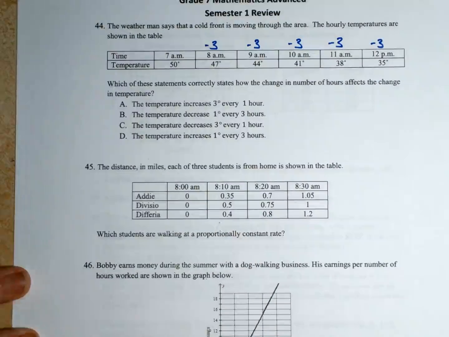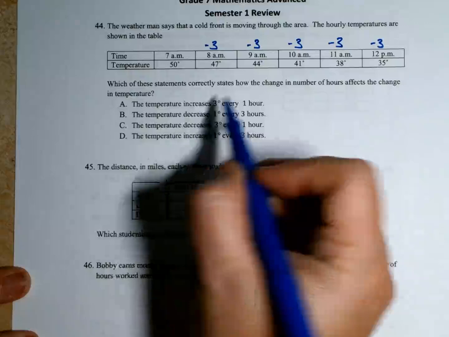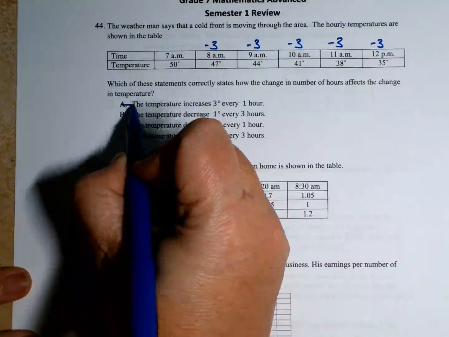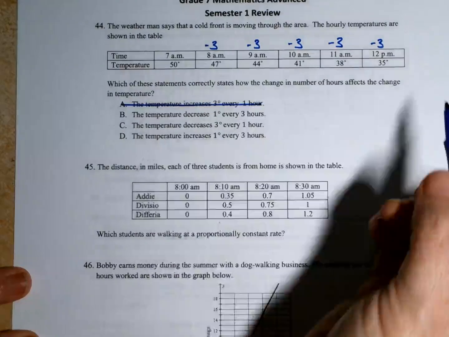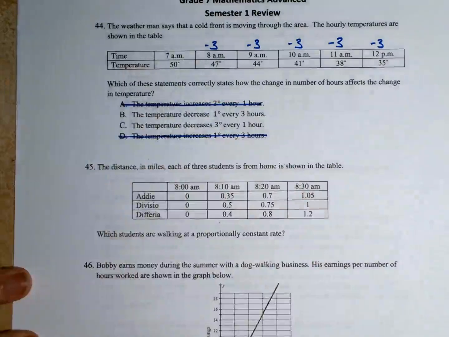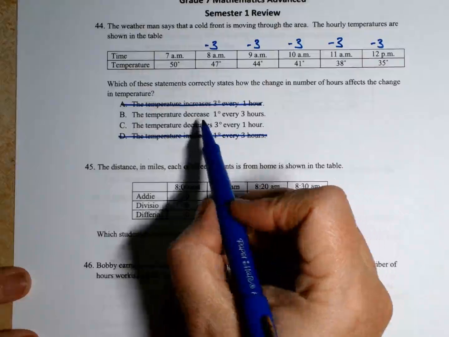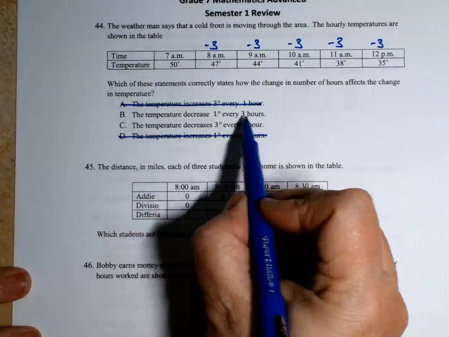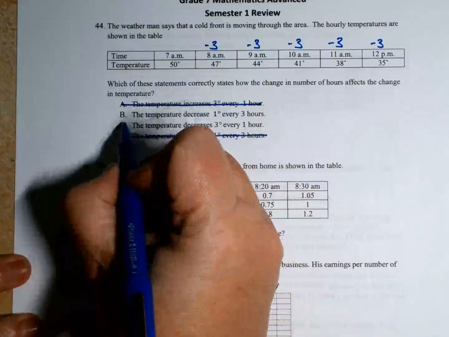All right, so it's not increasing, so we know it's not that one. We know the temperature is going down, so it's not either one of those. I can cross those off. Is it increasing 1 degree every 3 hours? Nope. This is it right here.